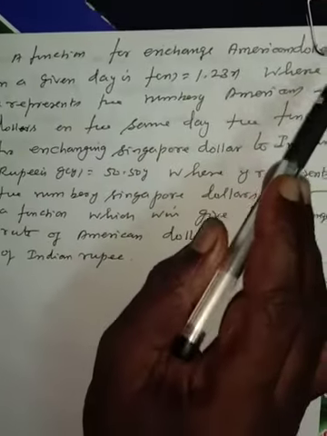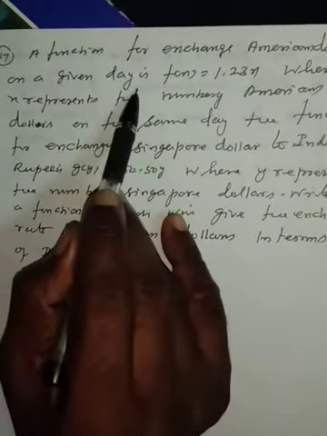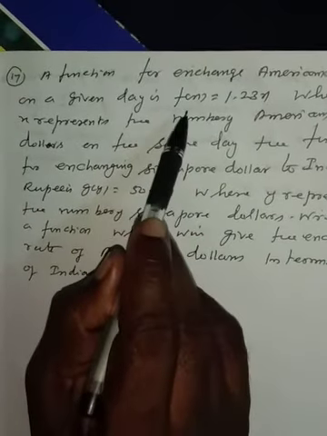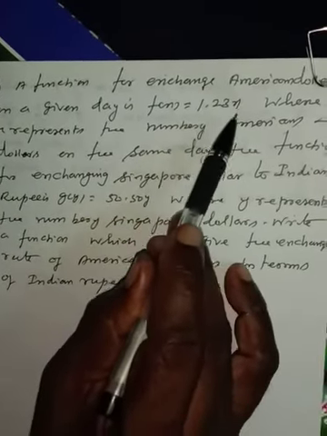Okay, American dollars on a given day: f of x is equal to 1.23x.